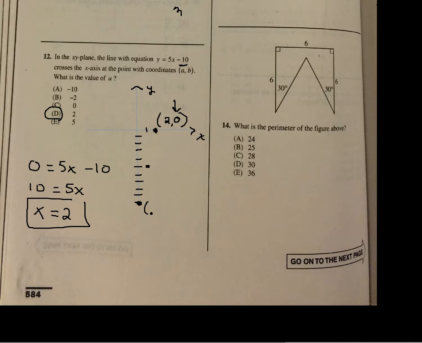So they're asking what would be the value of the x-coordinate, which would be 2. The other way you can do it is if it's going to cross the x-axis, you know y is going to equal 0. So without drawing it, you could have put 0 in for y, and then you would have solved and got x equals 2. So if it's going to cross the x-axis, the y-coordinate is going to be 0. If it's crossing the y-axis, the x-coordinate is going to be 0. So that's that one. And again, I'm going rather quickly with these this time.